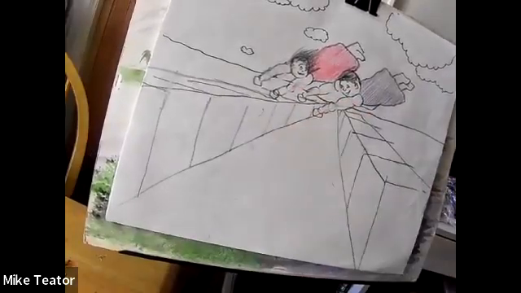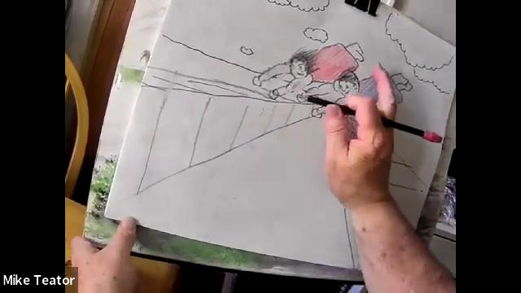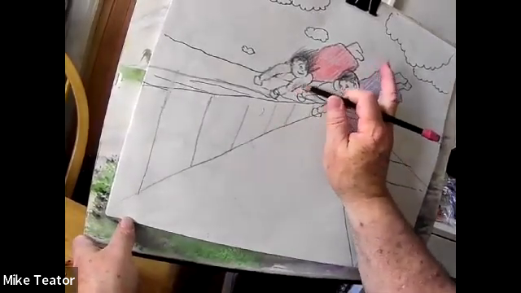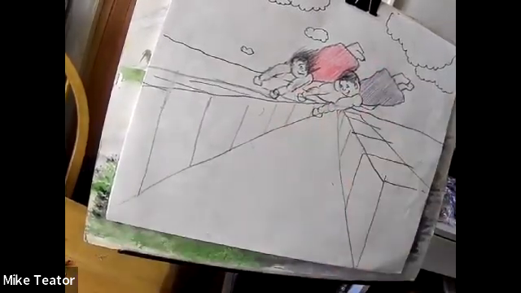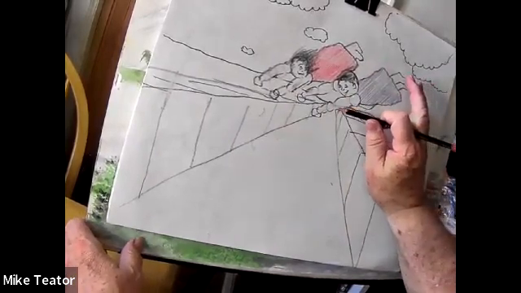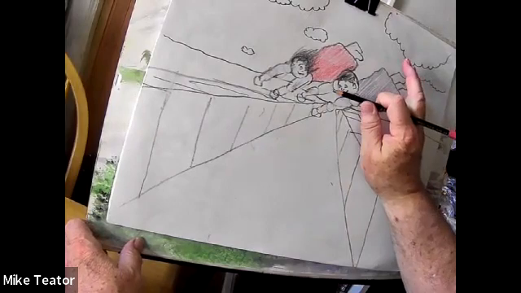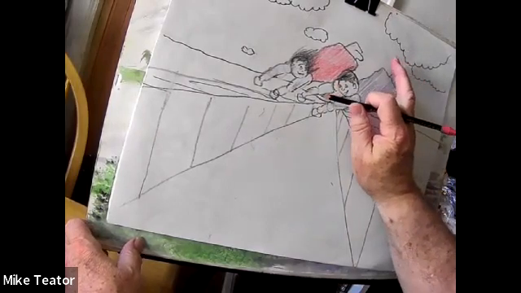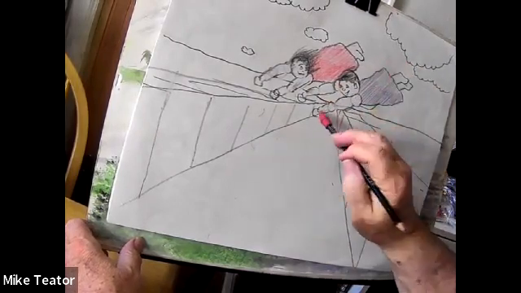This is what I'm doing, I'm just tidying up the lines here and there. Not really adding anything. Darkening parts that I think should be darkened.